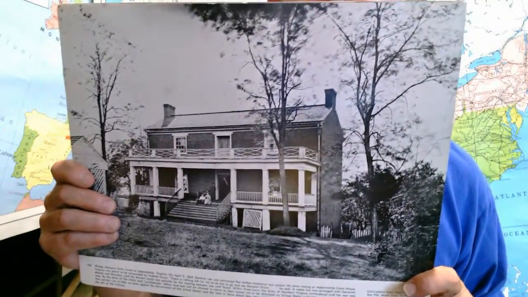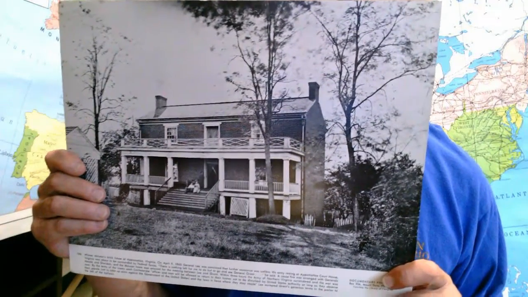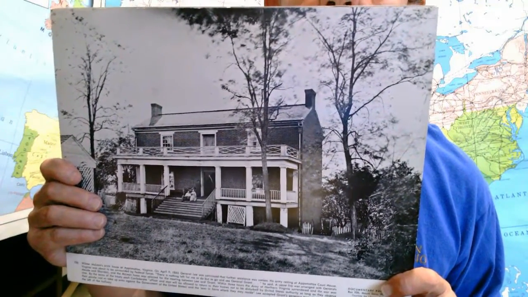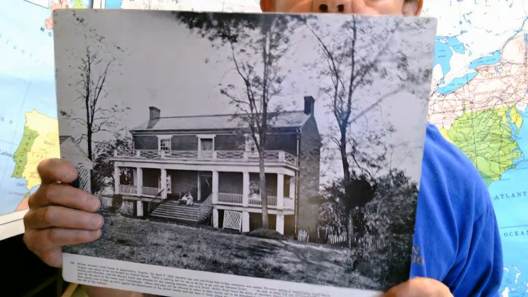Where General Lee surrendered to General Grant was at Appomattox, in the McLean House. You can visit there today and go inside the house if you wish to do so. That house was disassembled after the war, but it has since been reconstructed. All righty, and that's our photographs here, folks.